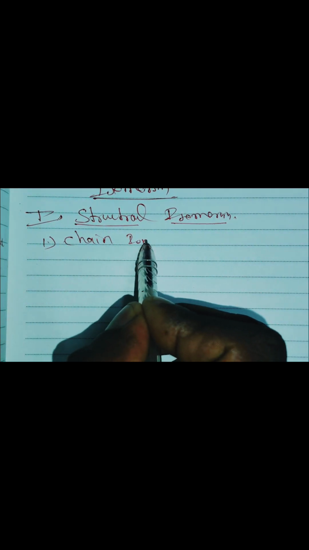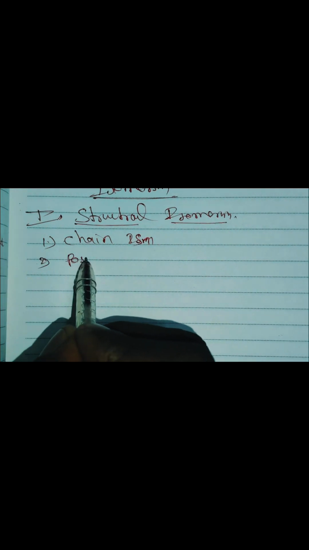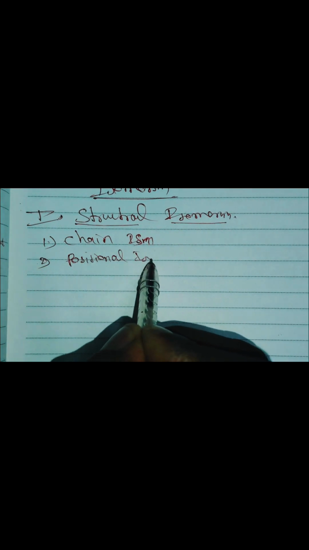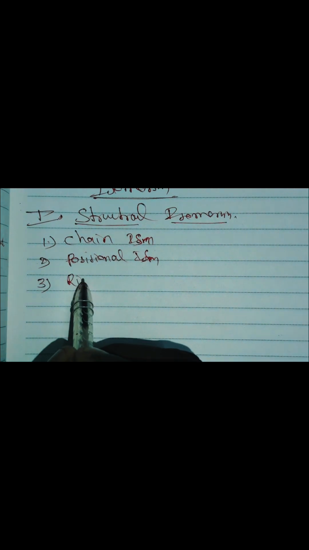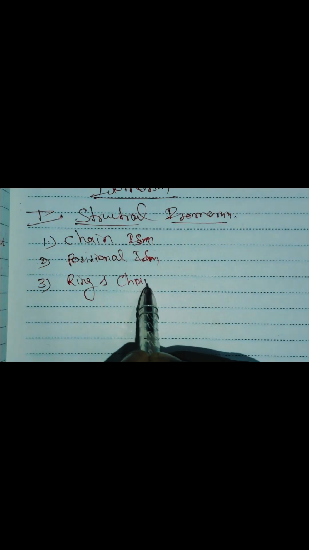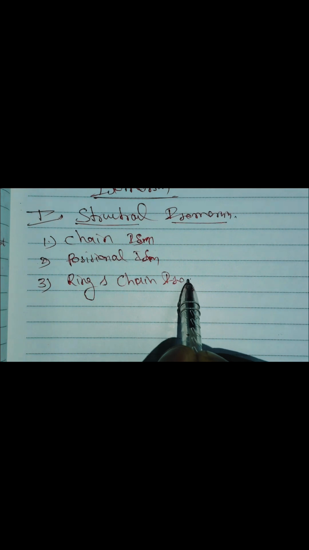So what are the types of structural isomerism? First, chain isomerism. Second, positional isomerism. Third, ring and chain isomerism. Fourth, functional group isomerism.